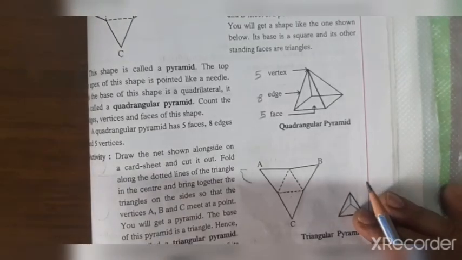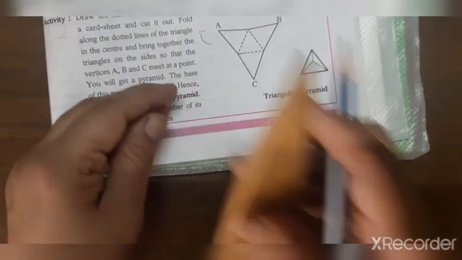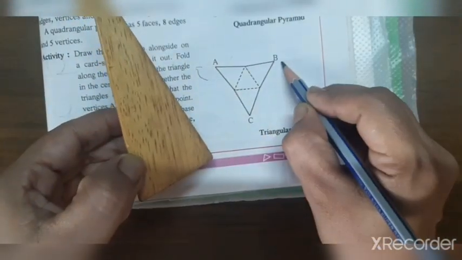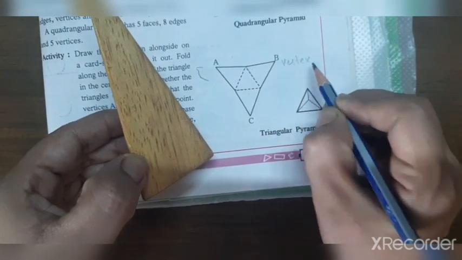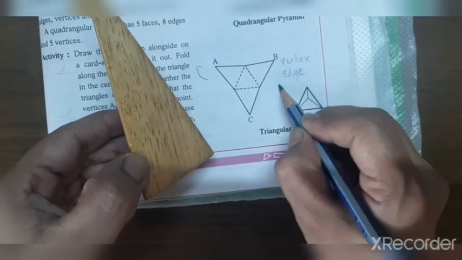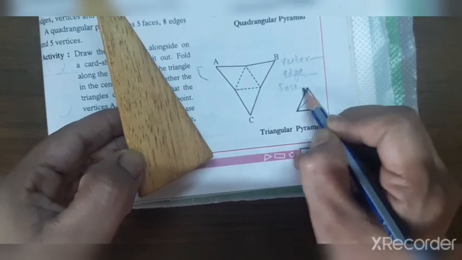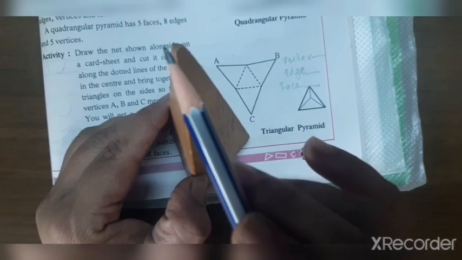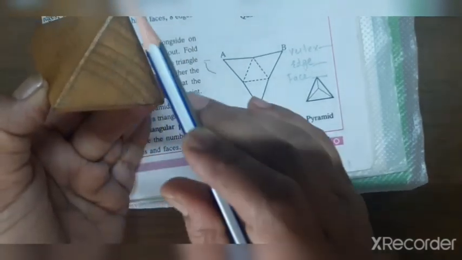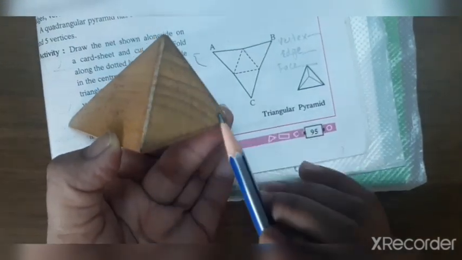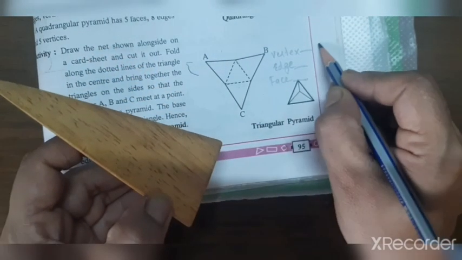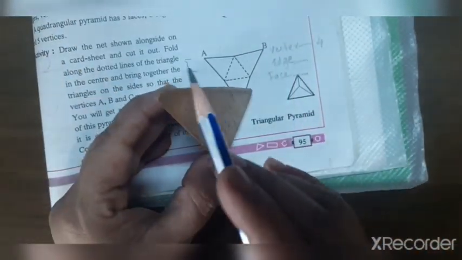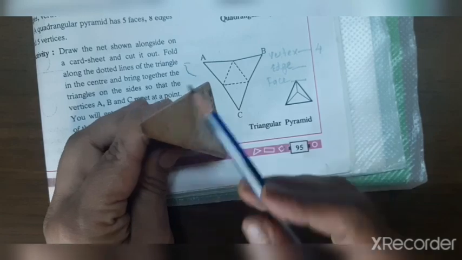Same way we can write for triangular. For the triangular pyramid, we are writing the vertices, the edges and the faces. So vertex, I told you what is vertex, the corner. So top and down 3. Okay, 1, 2, 3 and top 1, 4. So vertices are 4. Edges, edges means these lines. Okay, so 1, 2, 3.